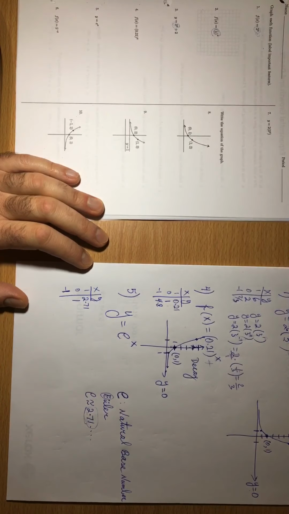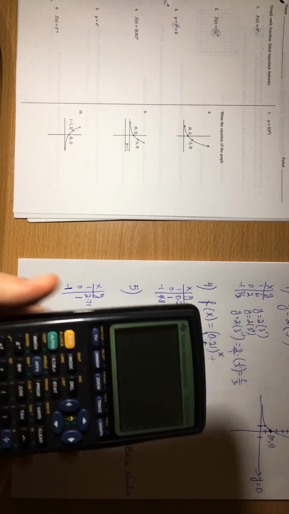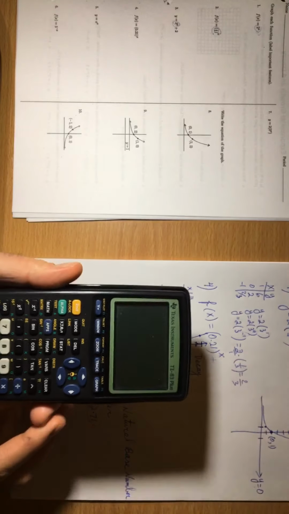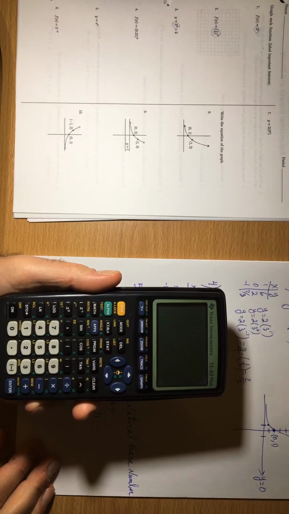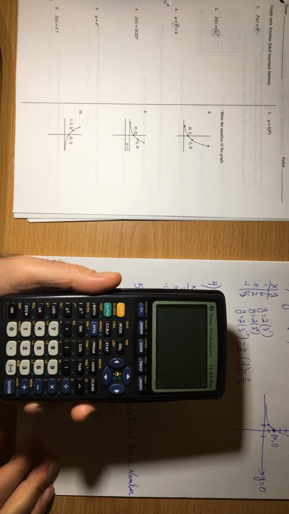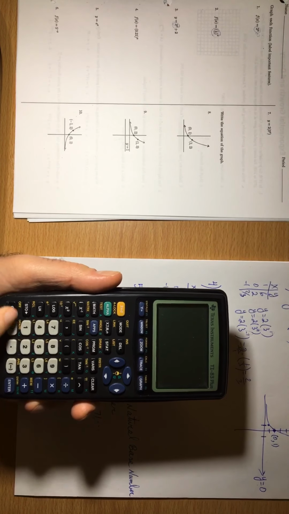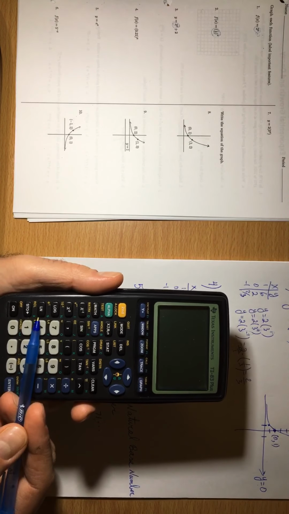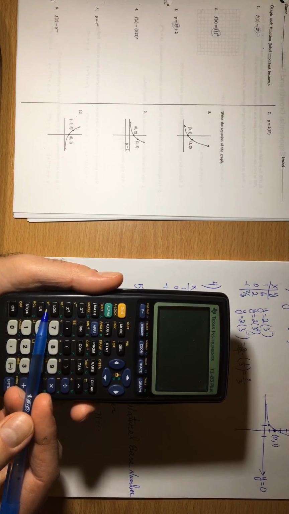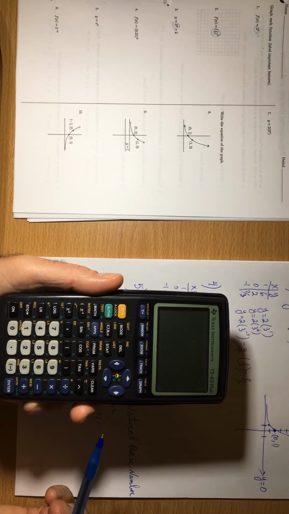Well, that's when we use the calculator. Now, if you are using a graphing calculator like this one, or its application that I have already posted on Google Classroom, you can do an online application. If you look at this key, you see this one, ln, right above it, it's e to the power of x.